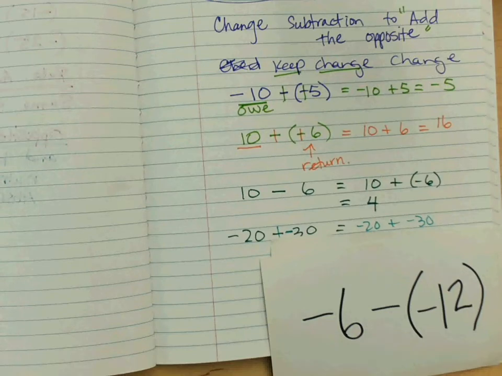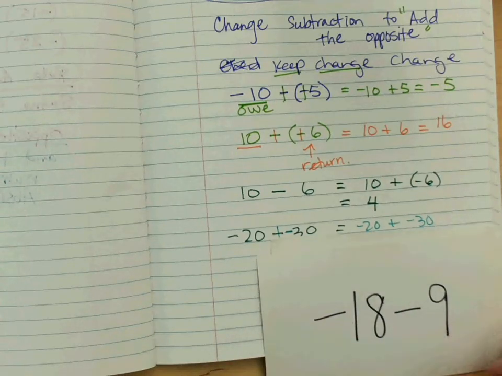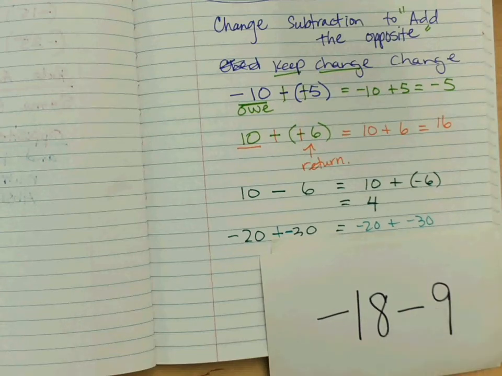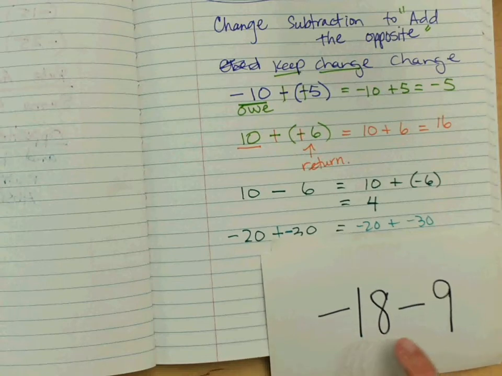Good. You see how the mental math can be helpful? Getting the practice. So you owe 18. Imagine if you were to take out 9 out of your account. Negative 27, because that would become add a negative. This negative belongs to the 9, okay, because it becomes keep, change, plus negative.